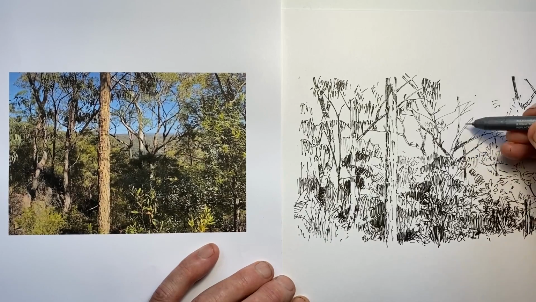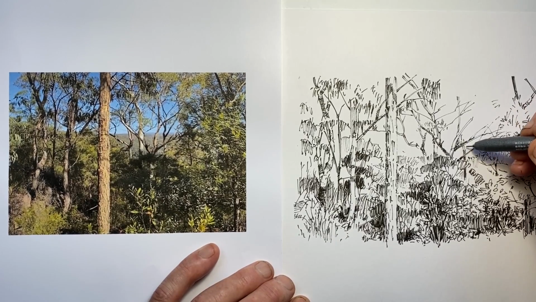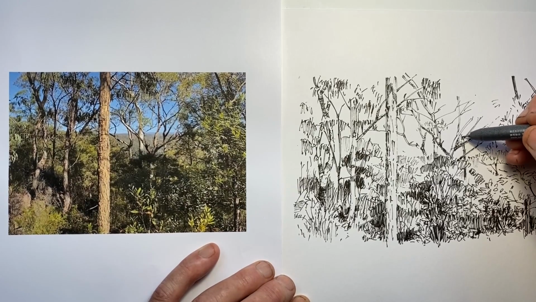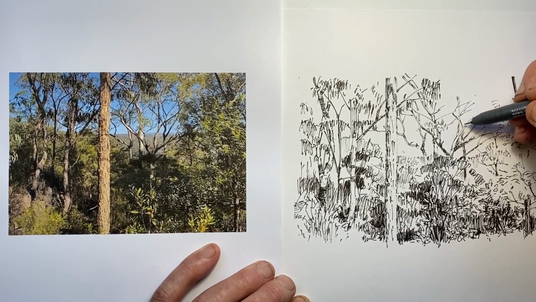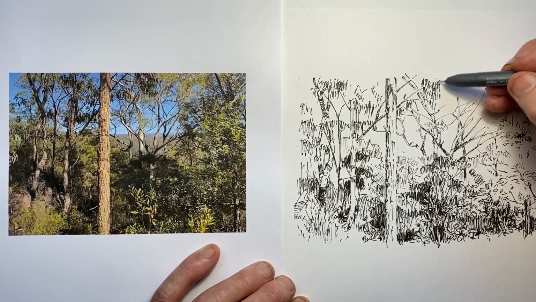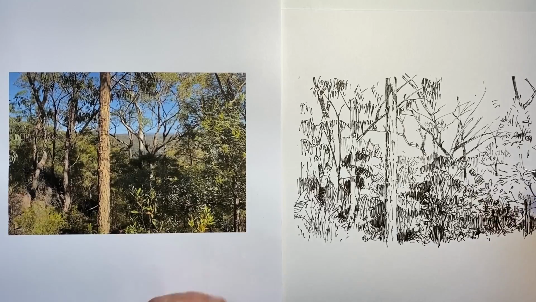Now, if I look hard in my photo, I can see bark texture for some of those further back trees. But if I put any more marks on some of those, if you like, whiter trunks of the closer trees, then they're going to blend into the surrounding bushland too much. And so that won't help me understand the meaning.